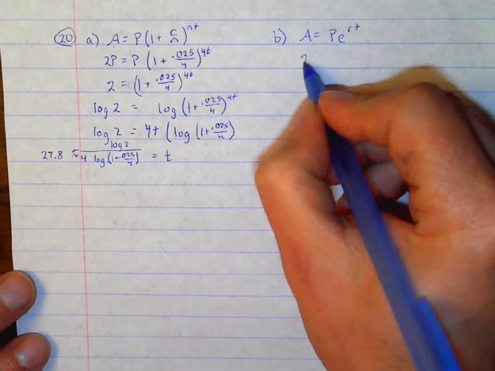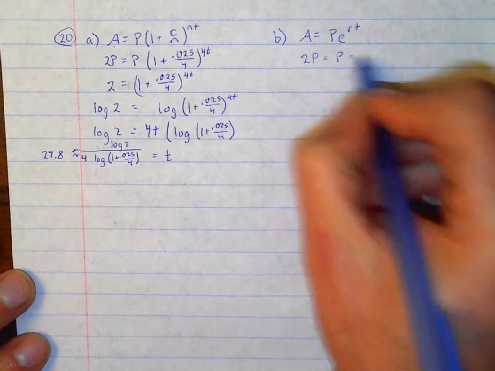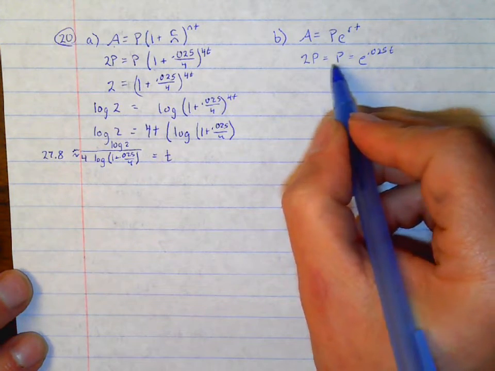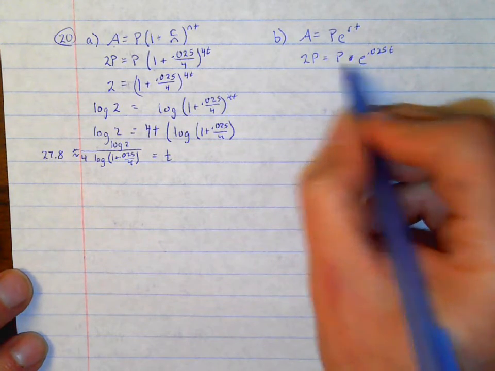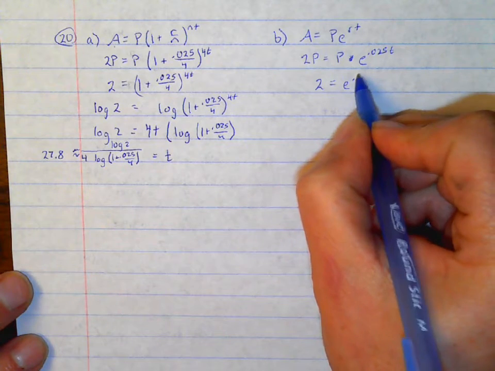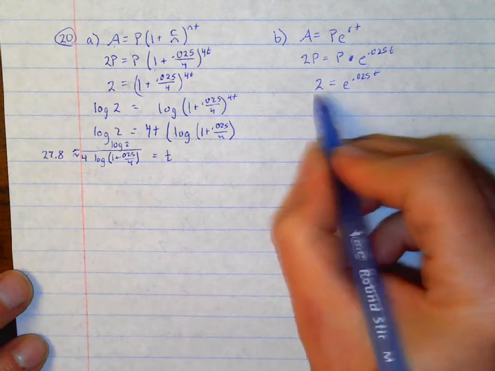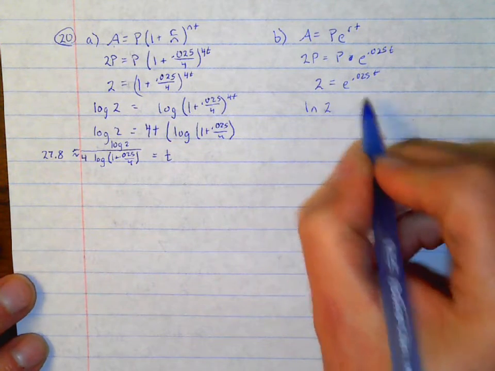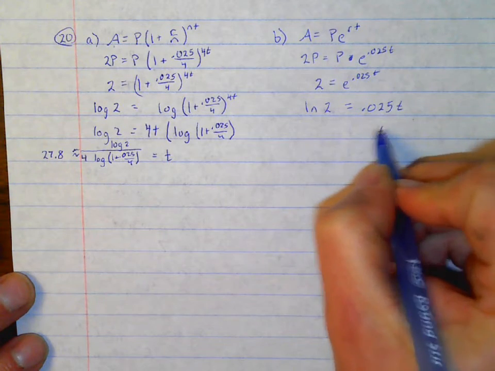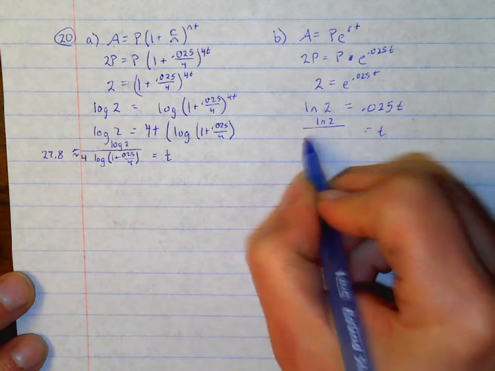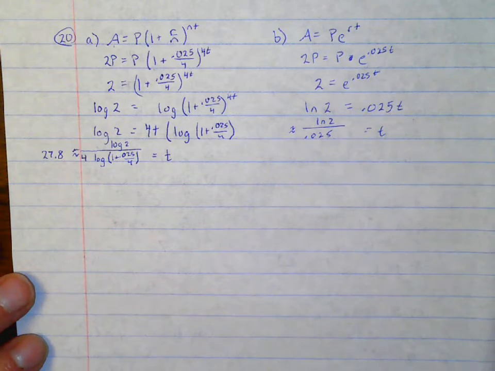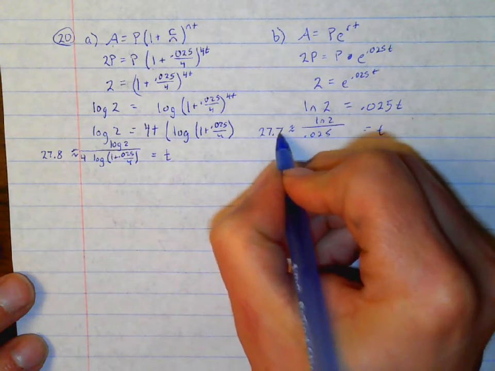Okay, so same thing here, 2p is equal to p. Where is it going to double? 2.5%. That's times there. Divide by your p, so you get p is equal to 0.025t. Take the natural log of both sides. Take the natural log of this, it's just this, and divide. And that comes up to be approximately 27.7 years.